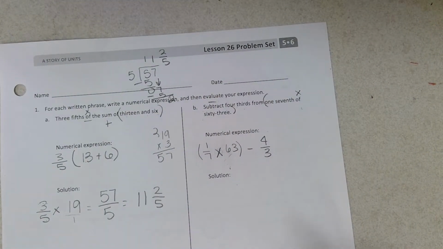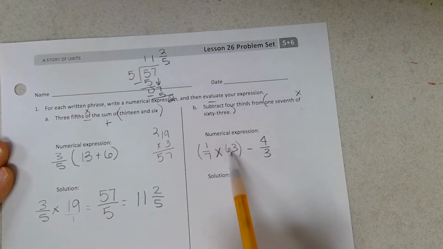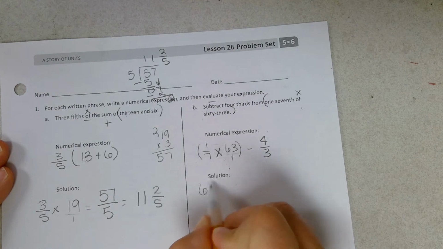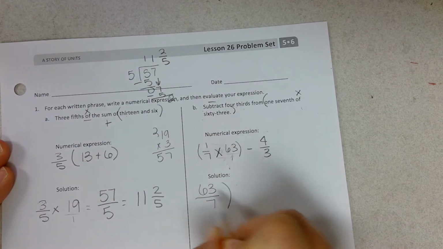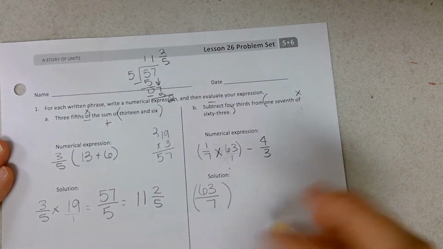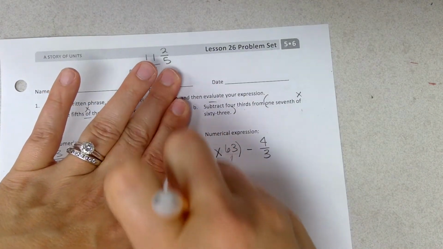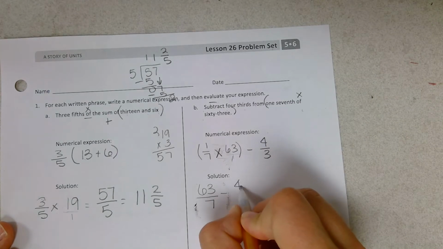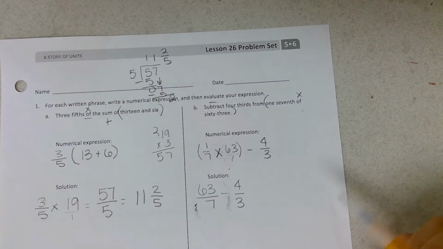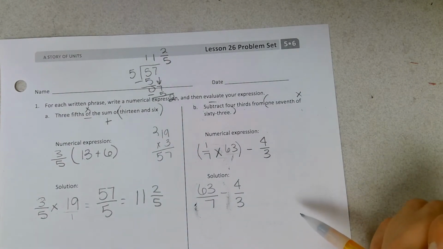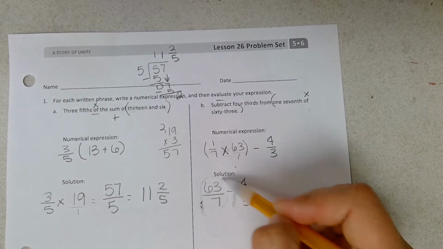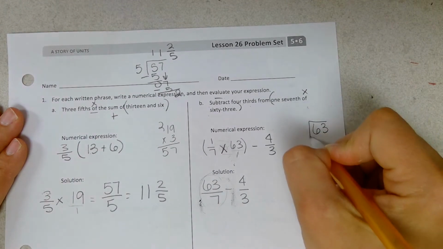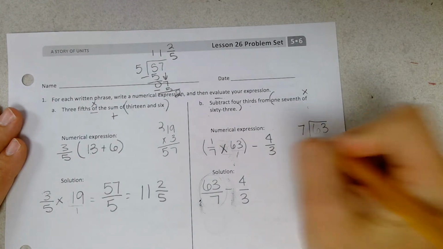Okay. So now I'm going to go ahead and solve it. Multiplying, remember I've got that invisible 1, so multiply straight across. I have 63/7. Here we go. And I am going to subtract 4/3. Okay, now what I'm going to do here is first take this and see if I can convert this. 63 divided by 7.